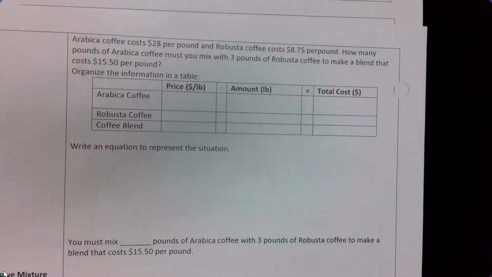Okay, so on the back it says Arabica coffee costs $28 per pound, and Robusta coffee costs $8.75 per pound. How many pounds of the first coffee must you mix with 3 pounds of Robusta coffee to make a blend that will cost $15.50 per pound?